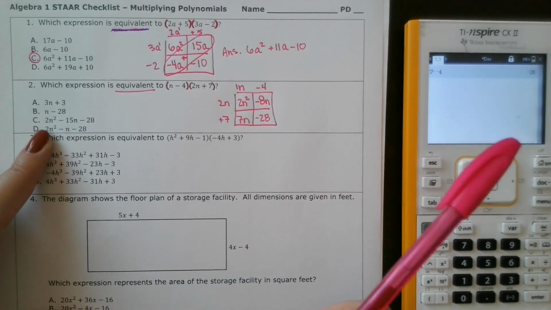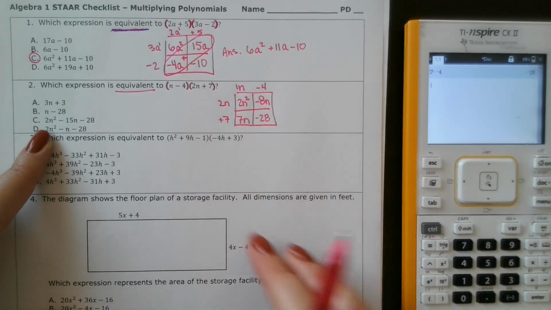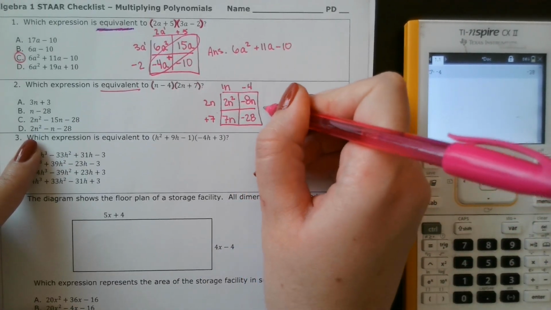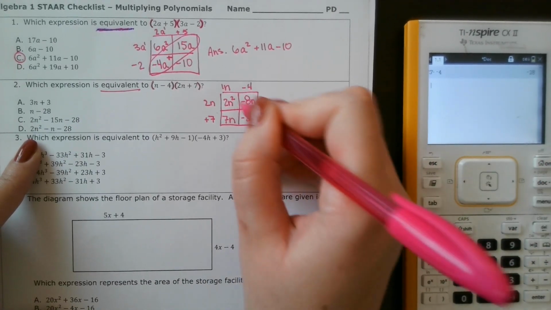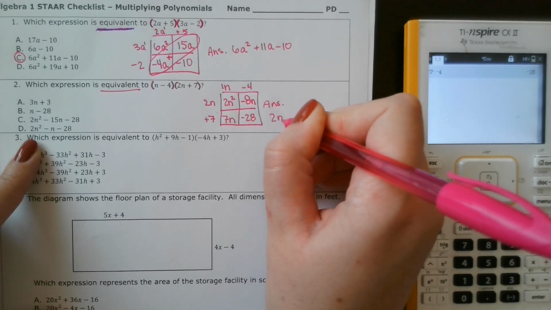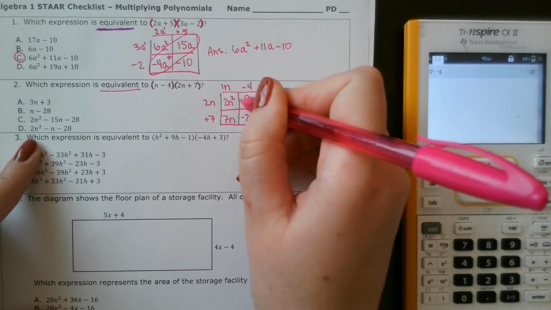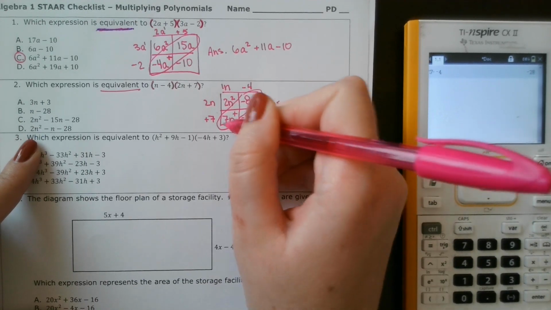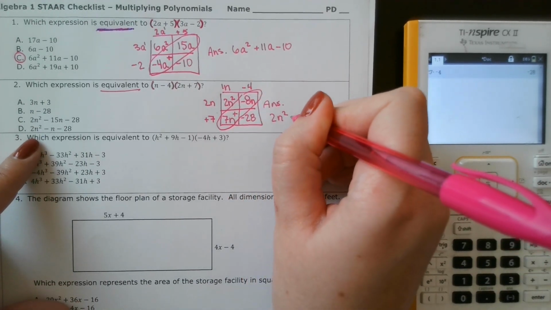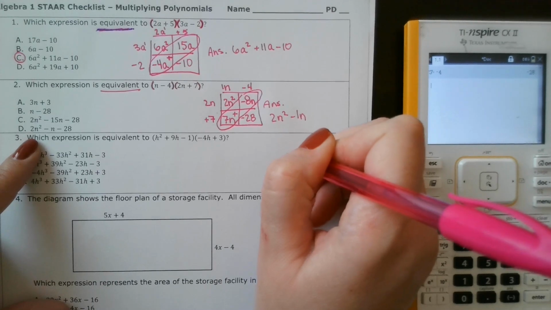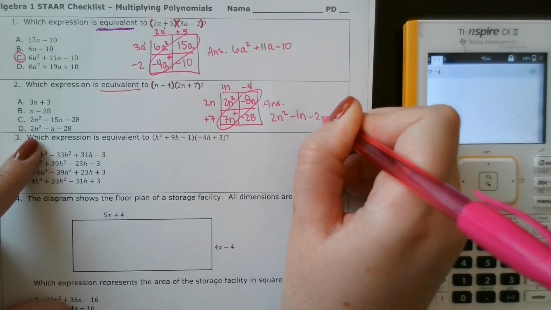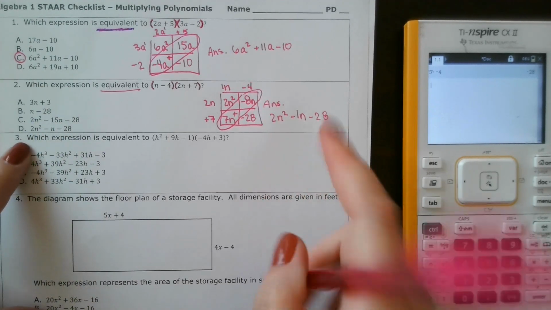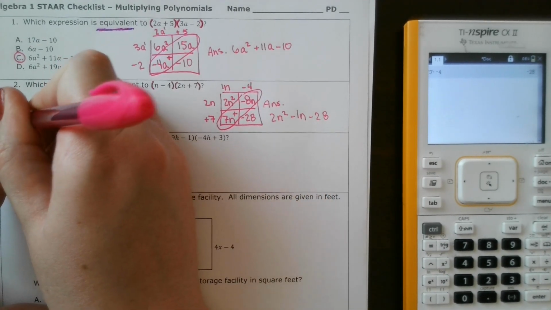Be super careful when multiplying with the negative numbers. Just double check yourself to make sure you're on the right track. Now we're going to take out our terms for our answer. Here we have 2n squared. And then checking those diagonals, they have the same base, so we are going to add them up. 7 plus negative 8 is negative 1n. And the last term is negative 28. That is our answer, which we see right over here in option D.